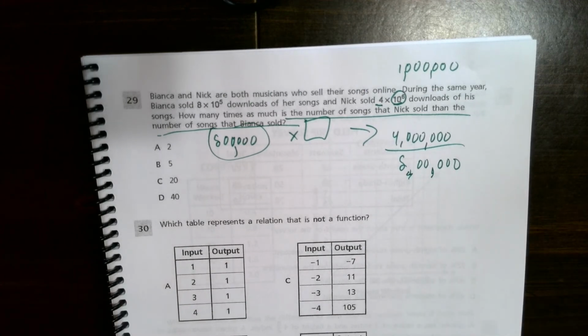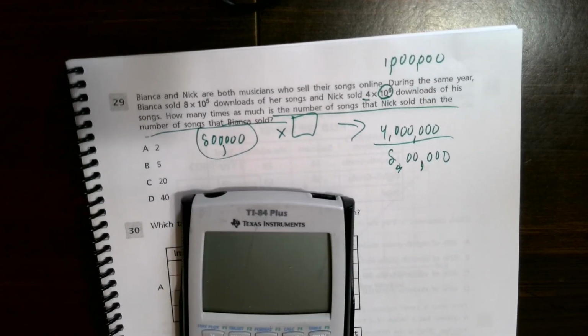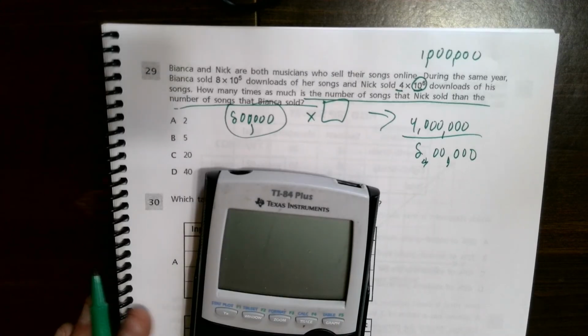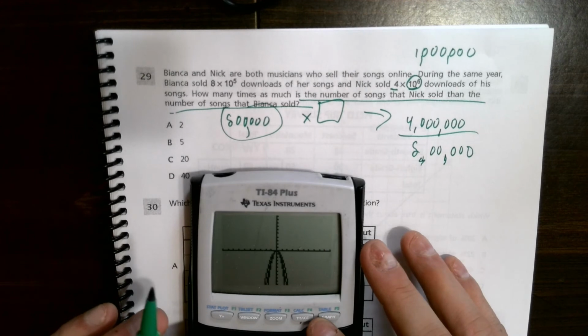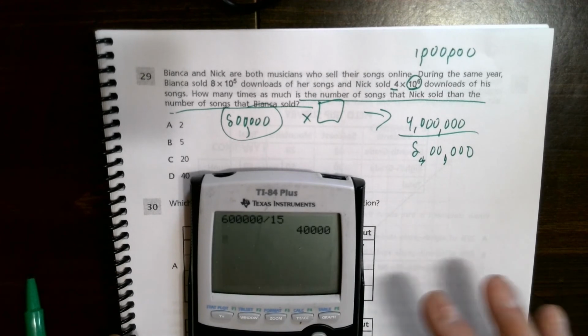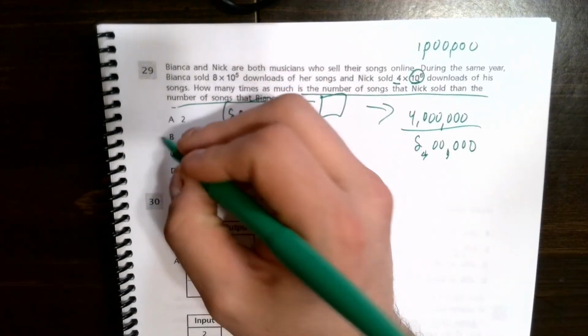I don't have the actual calculator that you guys would use, but you can do this on a calculator. I'm going to take 4 million, 4 with 6 zeros, and divide that by an 8 with 5 zeros. And I get an answer of 5, so the answer to this is 5.